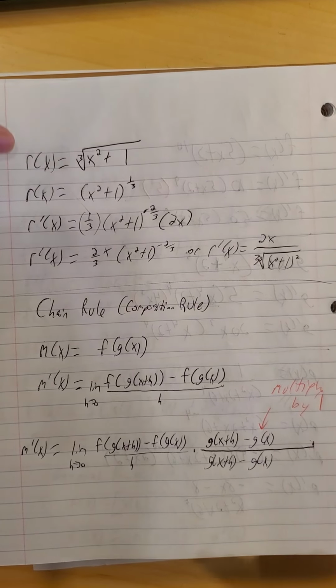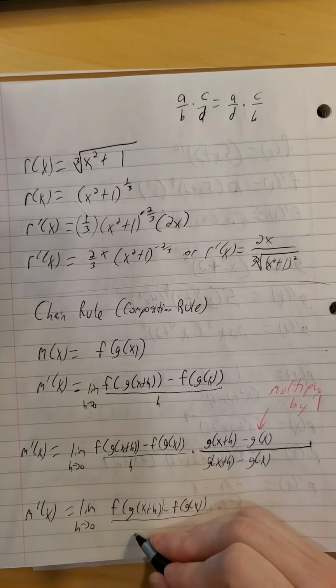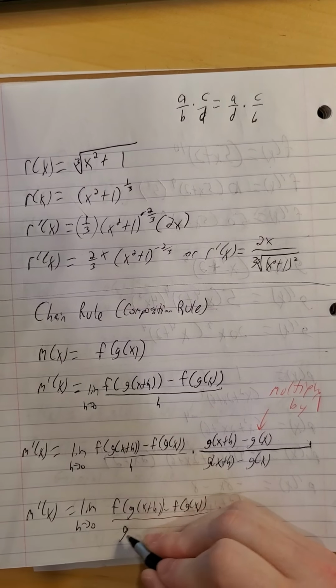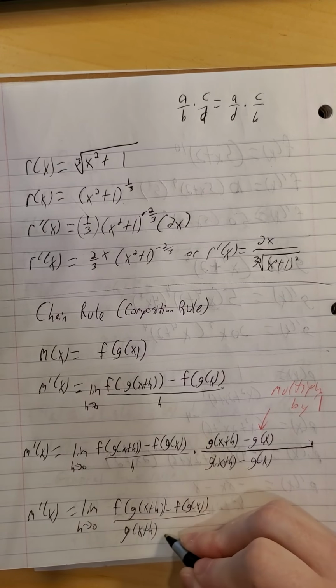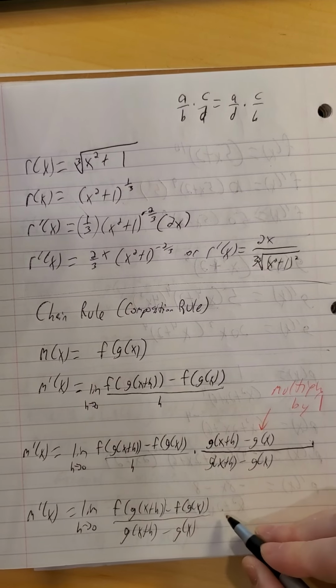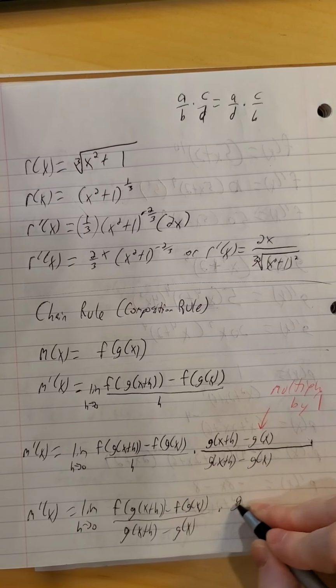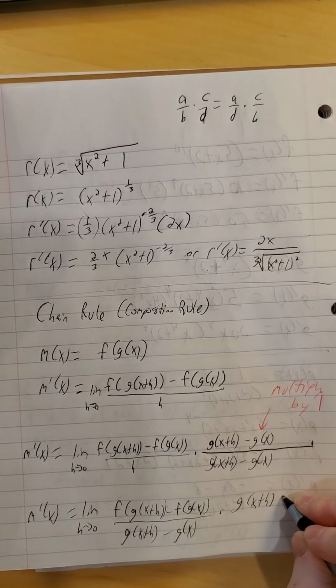I'll keep that first numerator as it was. But I'll flip this denominator to the second denominator. Second numerator stays as is, the denominator flips around.